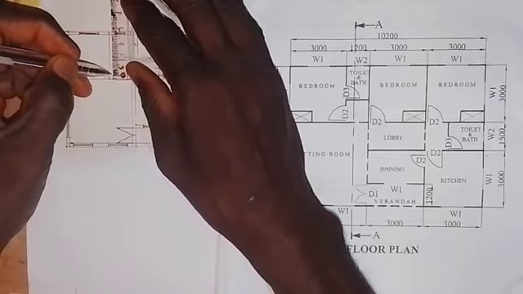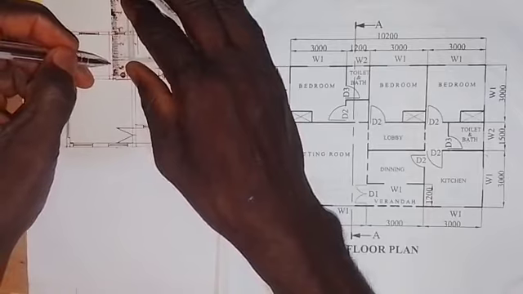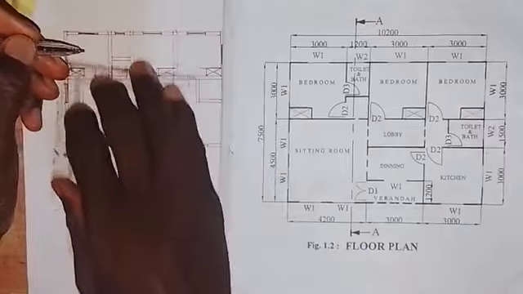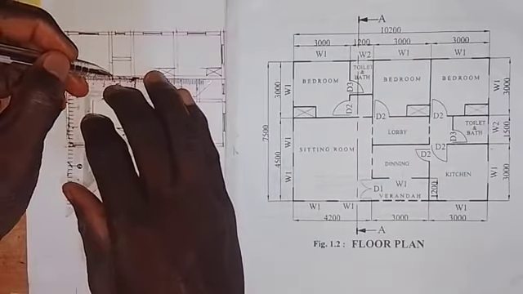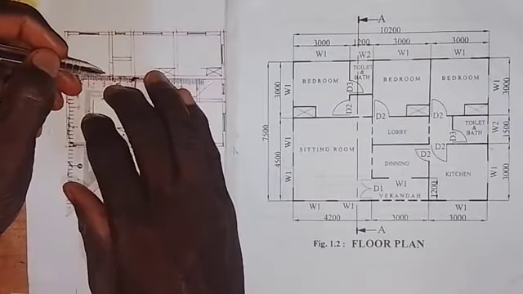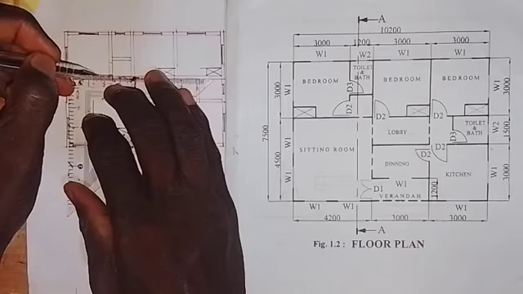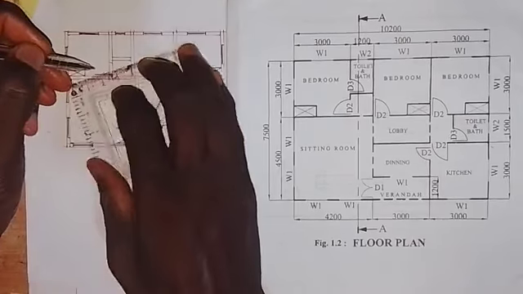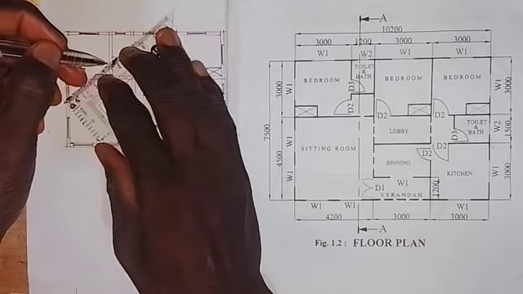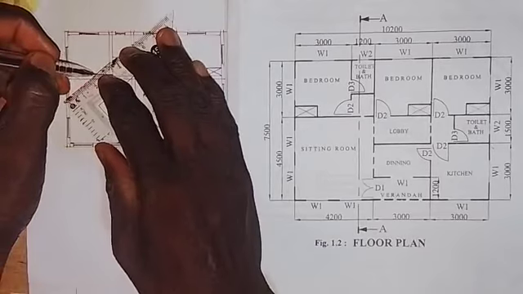Then we have D2 here, which is 900 as the width, so this is 9 millimeters. Don't forget that we are dividing each dimension by 100. That's why I'm using 9 millimeters for this, after we have divided that 900 by 100.